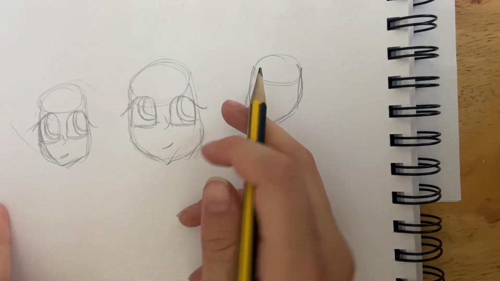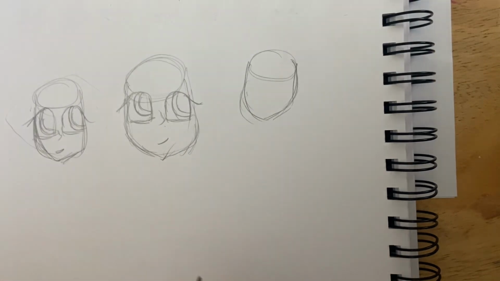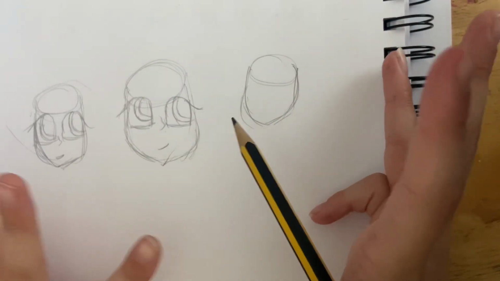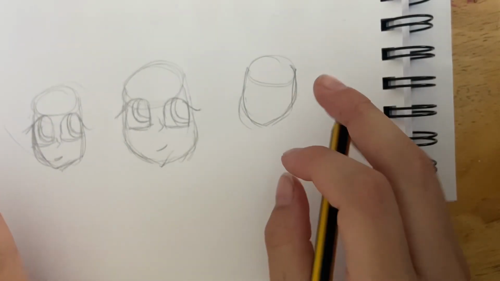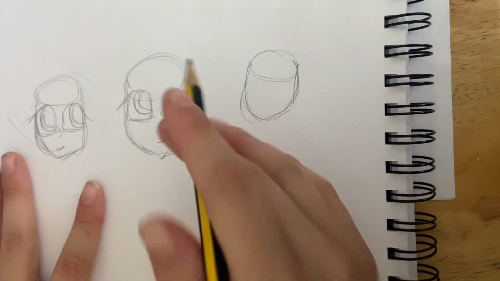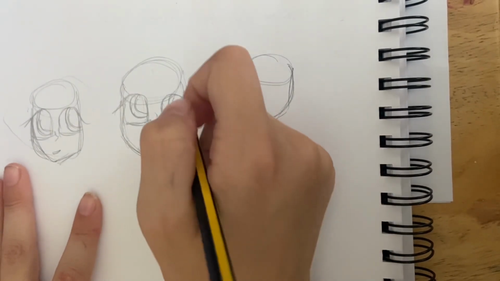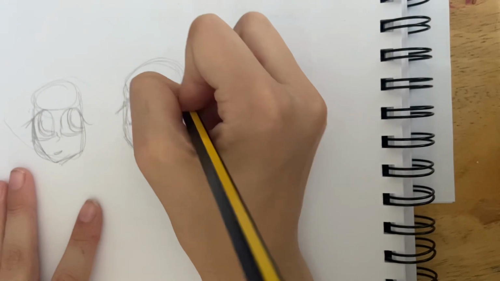Now, I do many different hairs. I mainly do girl characters, so this is just a girl character thing. You can give her whatever hairstyle you want, but I normally do this after I've drawn the eyes.